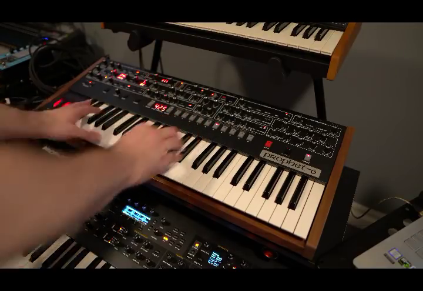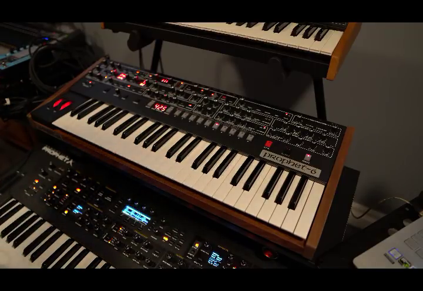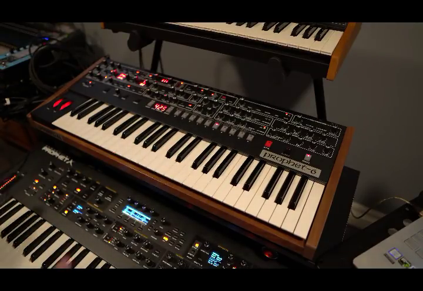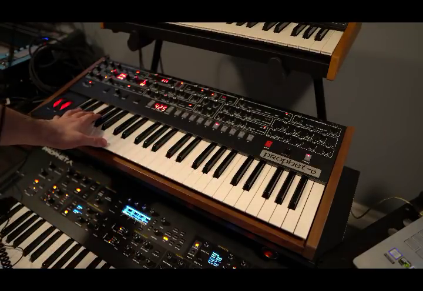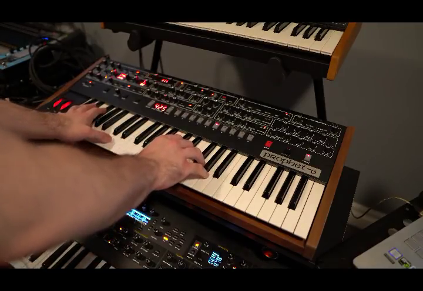So, as I said, I don't think when people got the Prophet 5, I think they used the presets as a base. I don't really think they created a lot of patches from scratch. I could be wrong, but I'm pretty sure Mr. Phil Collins used this patch, which is, yeah, the 25th preset in the original Prophet 5.